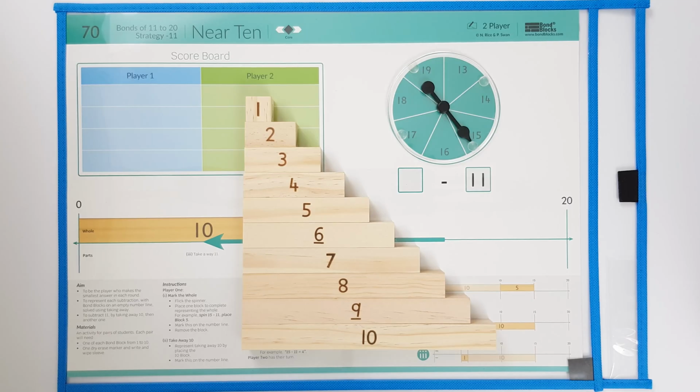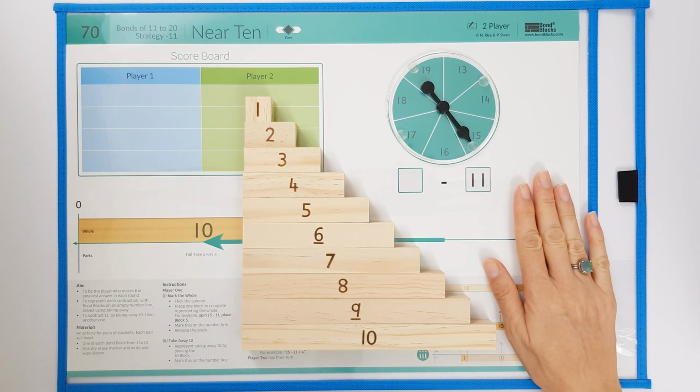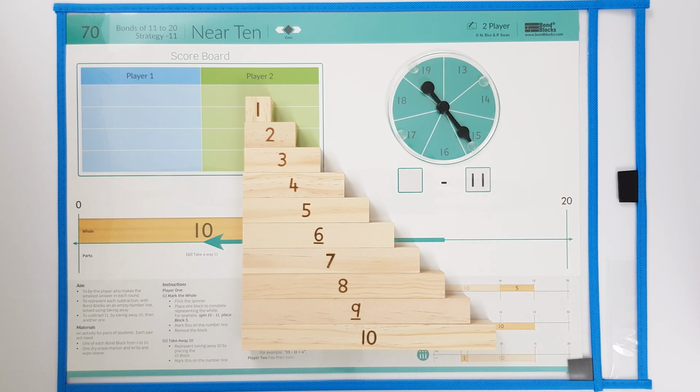To complete this activity, you need one of each block from 1 to 10. If you have original boards, please place them inside a white sleeve.